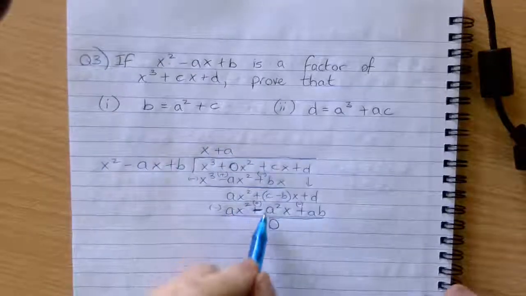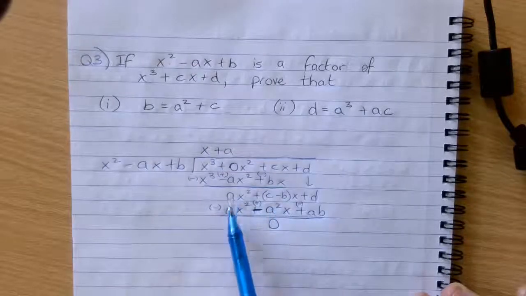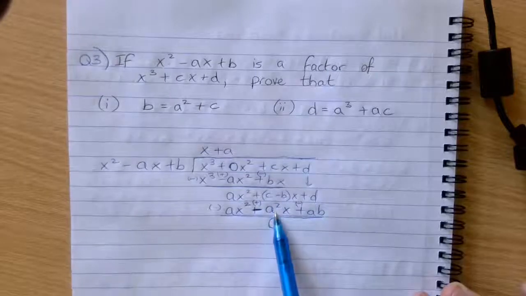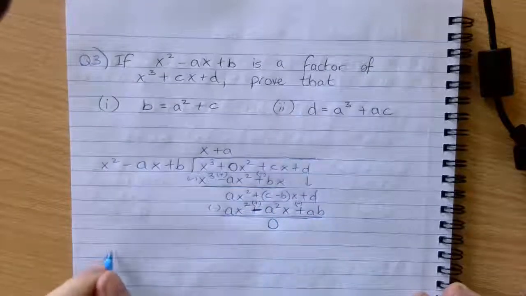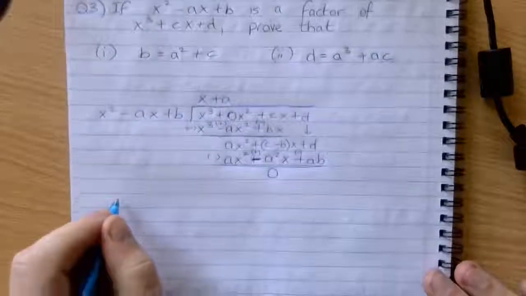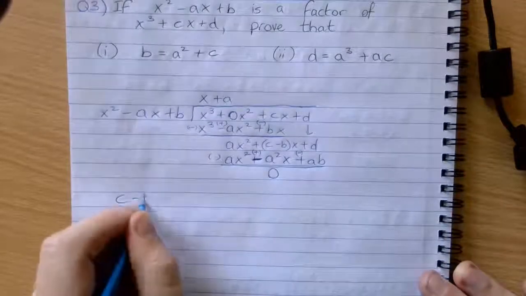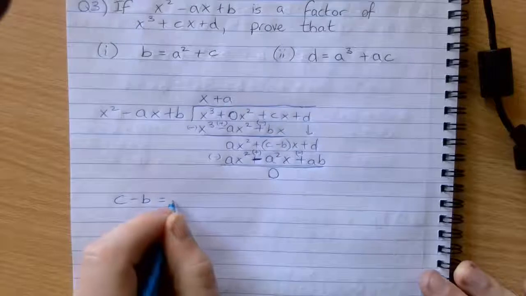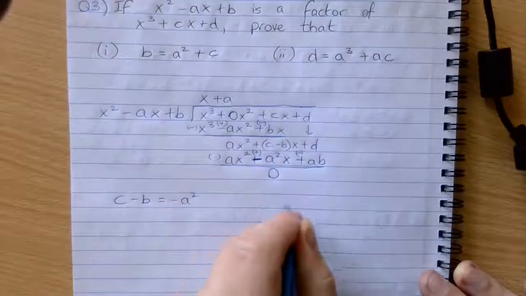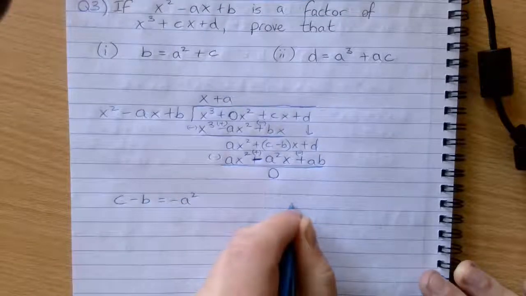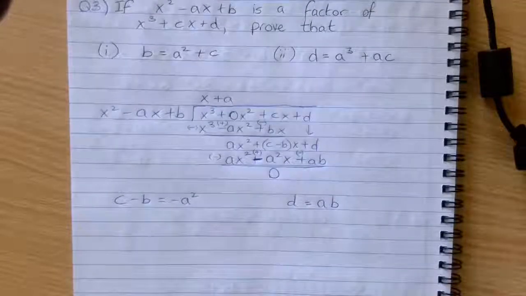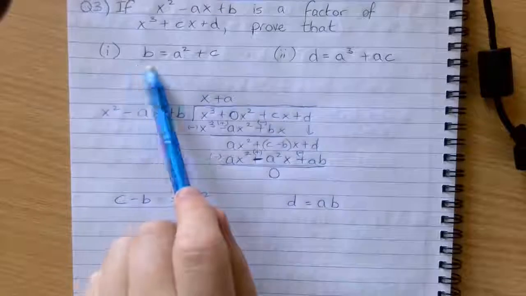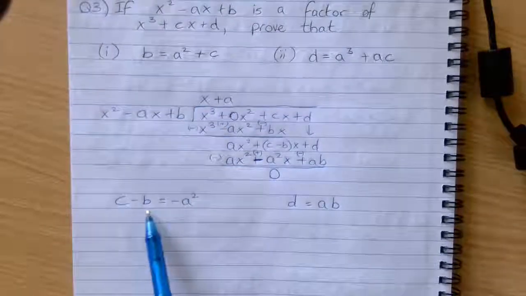So that means before we change our signs, we know that the coefficient in front of the x squareds are the same, the coefficient in front of the x's are the same, and the two constants on their own are the same as well. So we can write that information down below. So we've got c minus b is equal to minus a squared, and then over for the second one we have the information that d is equal to ab. Now, keeping this in mind, these are the two things that we're trying to prove. We are almost there for this one.